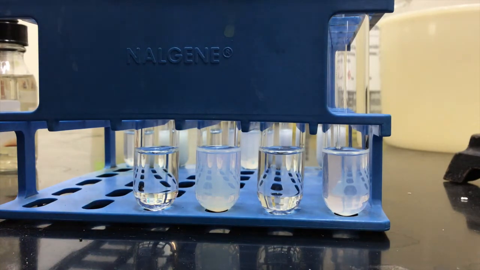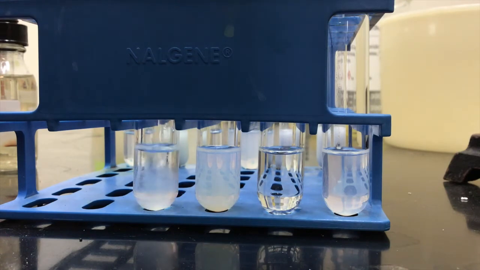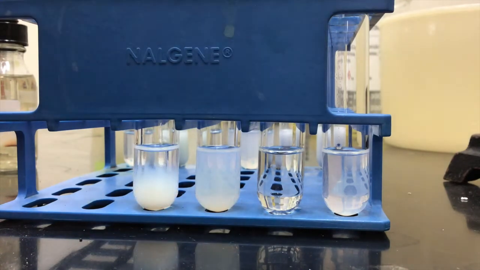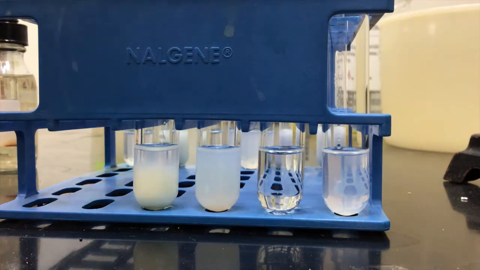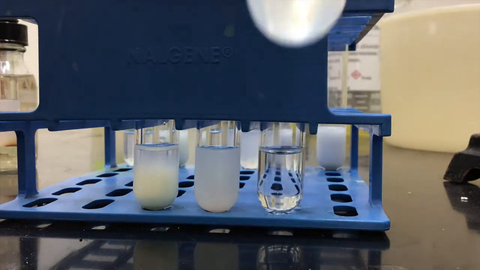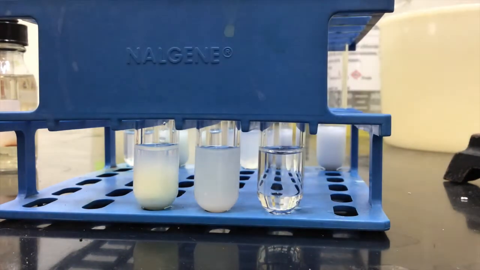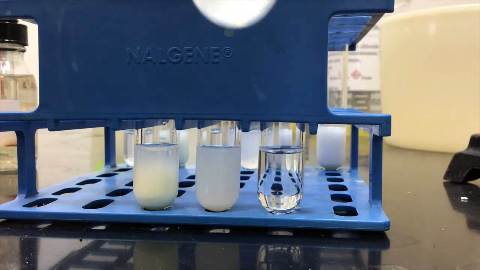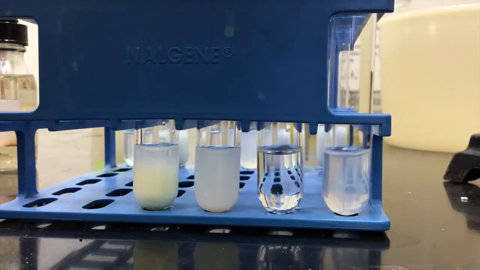Bromocyclopentane. Let's see what it does. 1, 2, 3, 4, 5. 1, 2. Whoa, simmer down there, bromocyclopentane. You got an attitude. Coming in hot, huh? Let's see what it looks like. Okay. It's so chunky. Chunker.